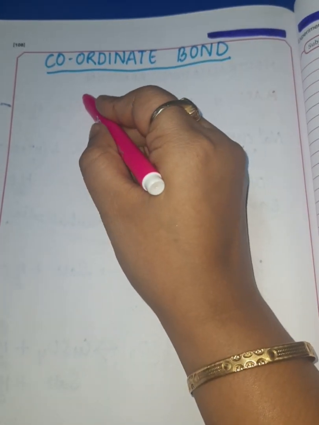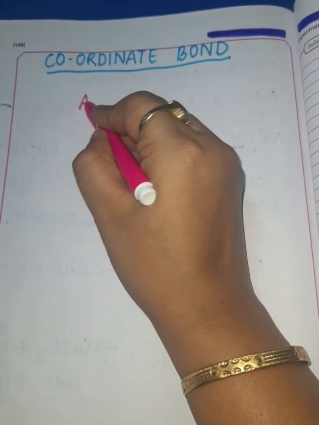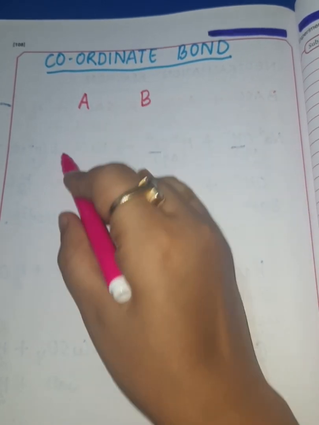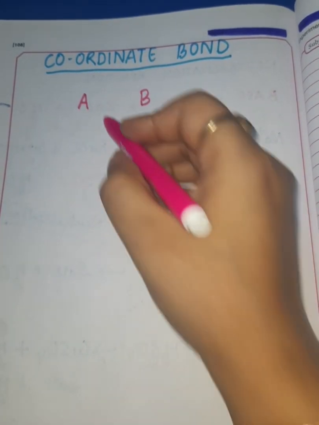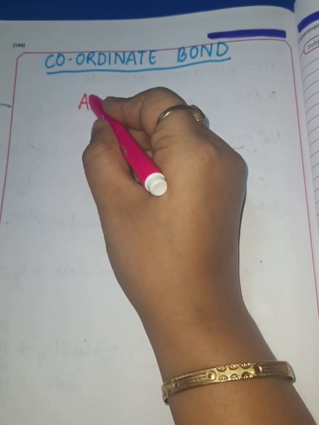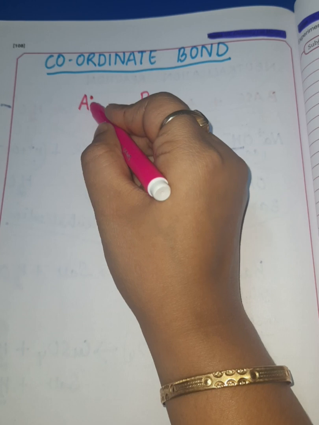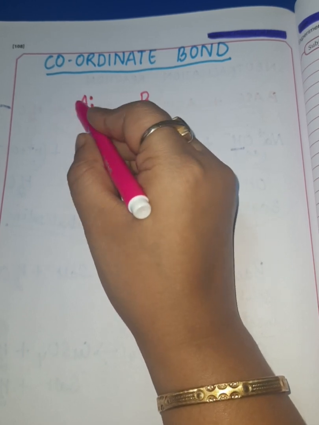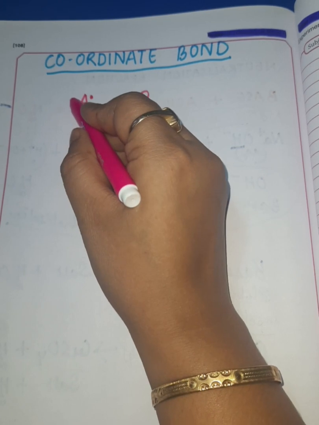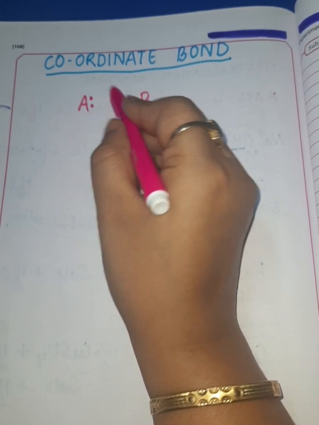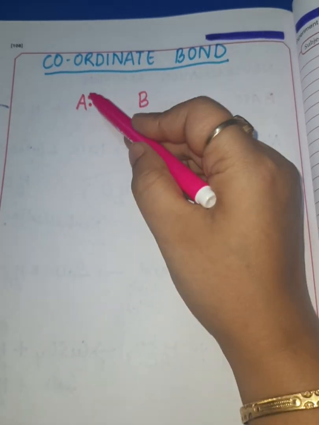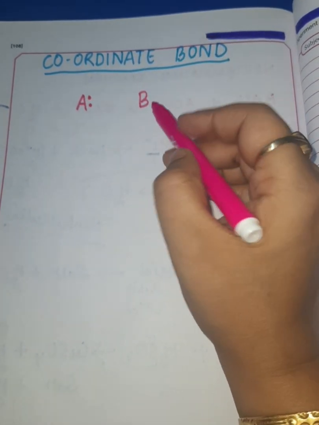Suppose there are two friends A and B. Both are going to write the exam. A has its pencil box where it has its blue and black pen both. So it has everything with it. In the pencil box it has an extra blue and black pen, meaning the extra blue, extra black.